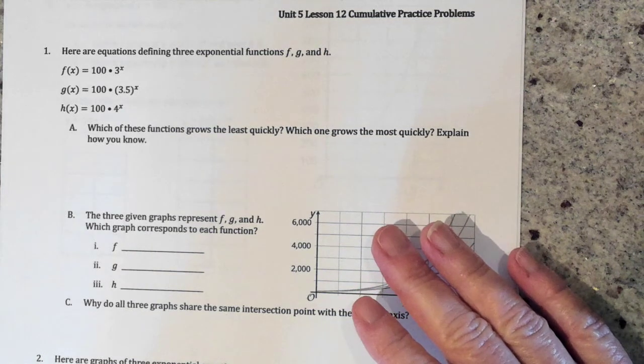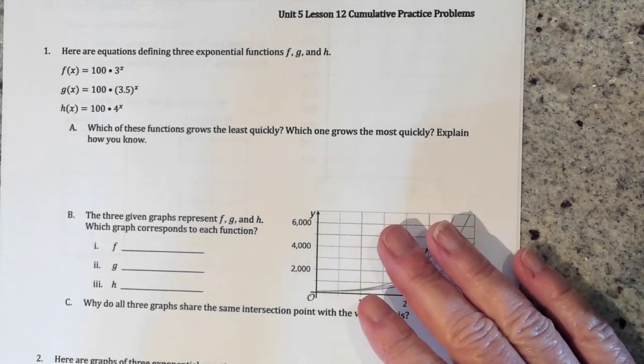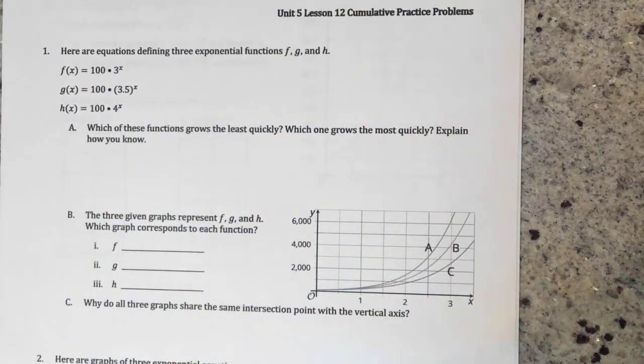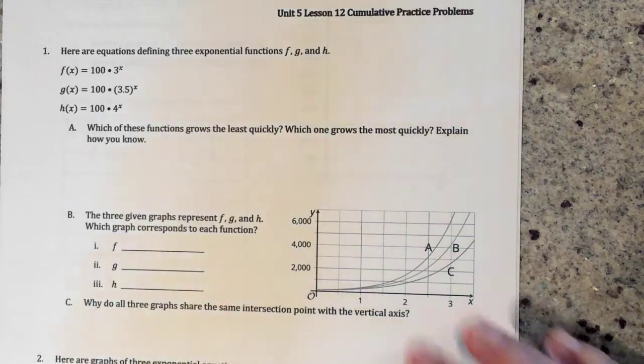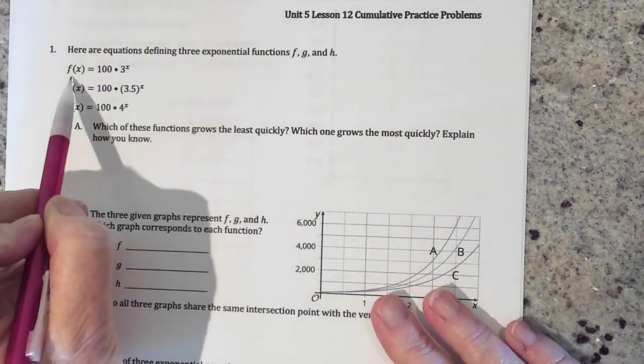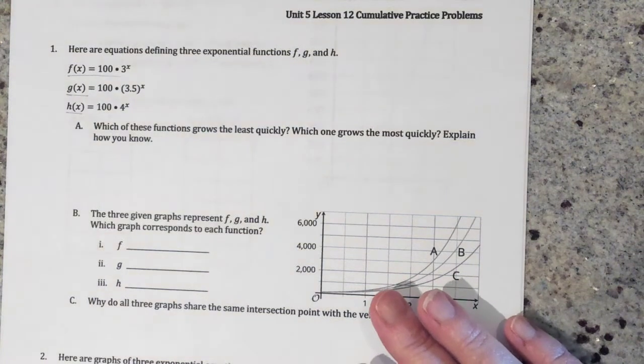So here we've got some equations that define three exponential functions, f, g, and h. And basically what we are being asked is which of these functions grows the least quickly, which one grows the most quickly, and to explain how you know. So the very first thing I want to review is what you learned yesterday in the Lesson 12 video: if I have exponential functions, there are things that we should note right away.